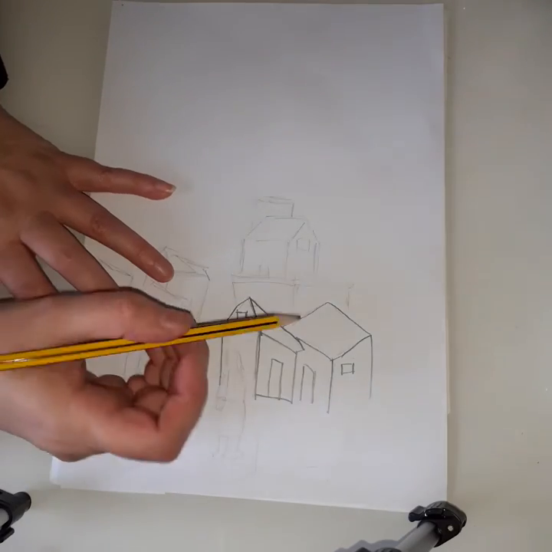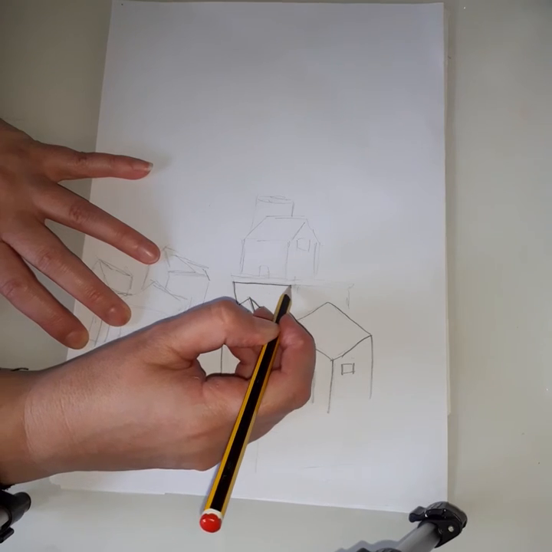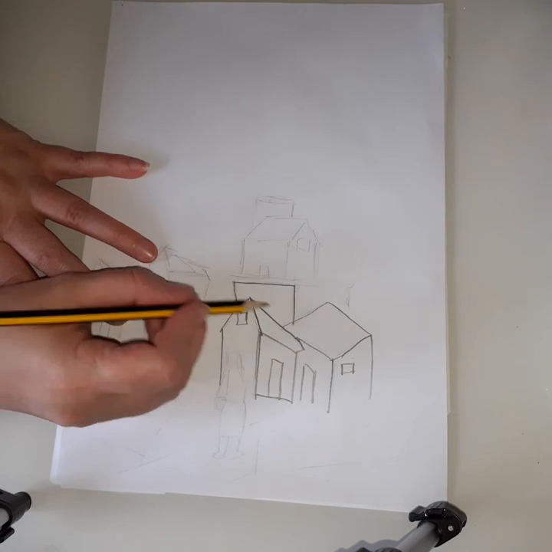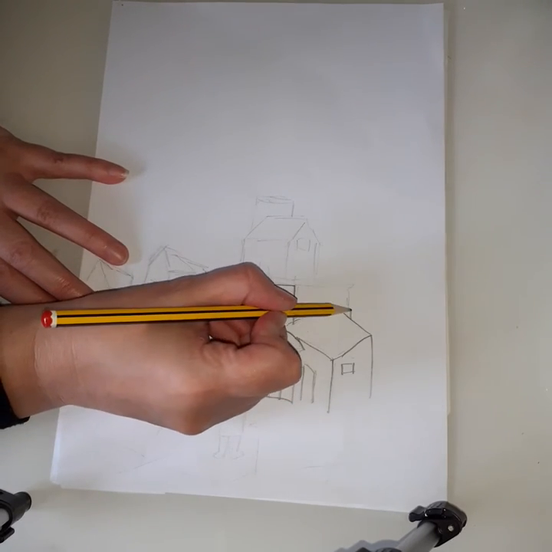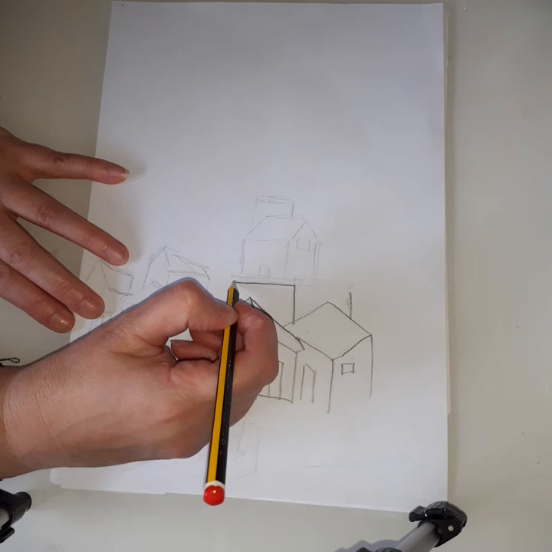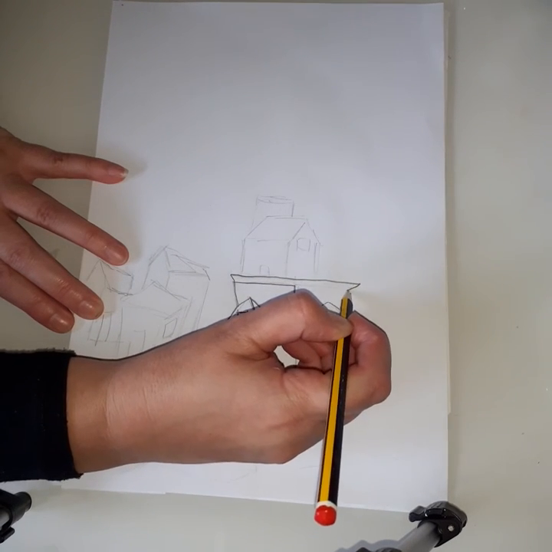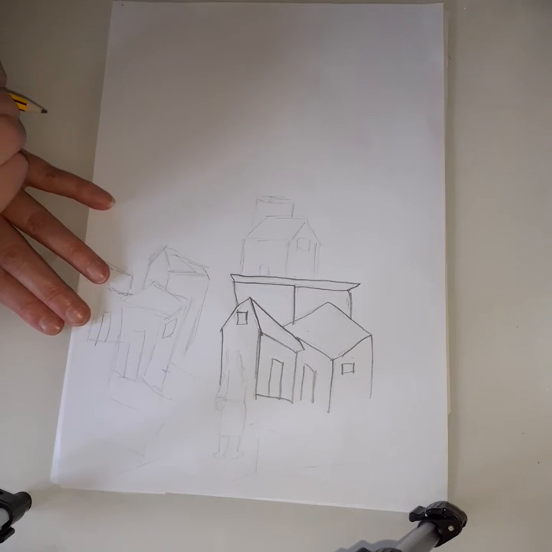Right, next one comes out diagonal, comes across, down. So it comes halfway out, this one goes into the second building. And we've got another line comes straight up. And then you've got this diagonal out. And we've got a line comes like that.